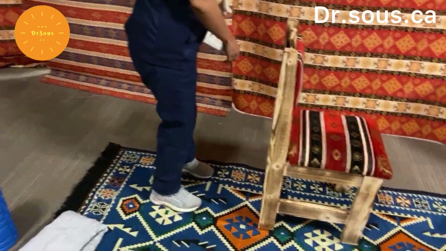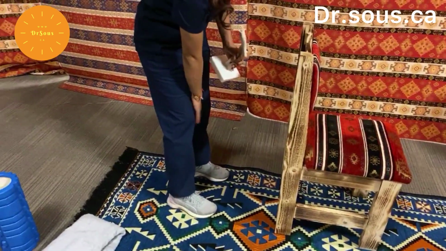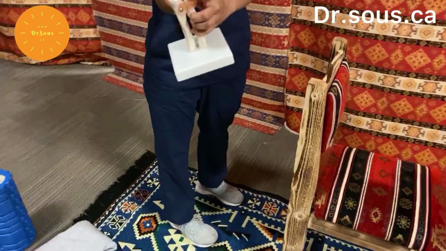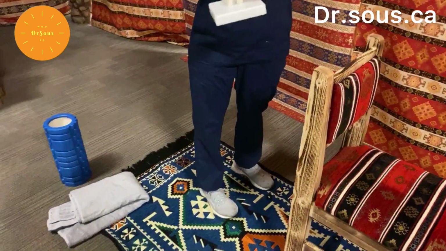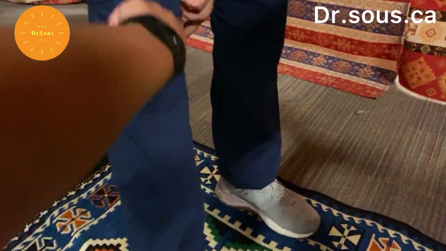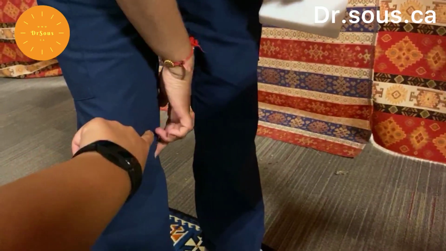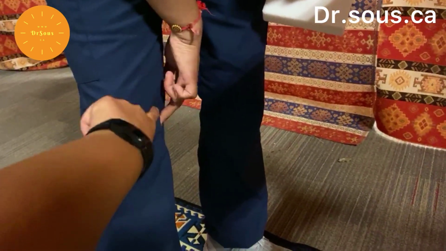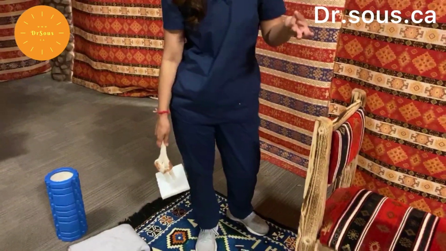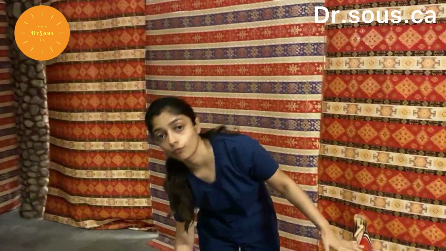But if you are turning in and then you are feeling pain here, the inner side, if you feel the pain here, then it could be a tear in this area of the knee. Okay, so this is the third type of diagnosis, how you can rule out what kind of pain you have.